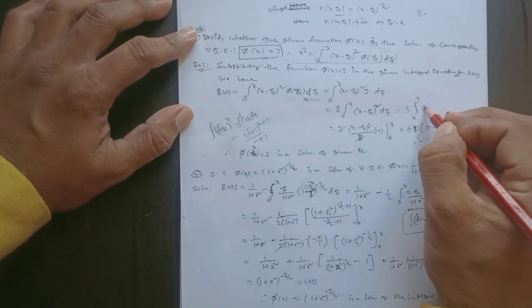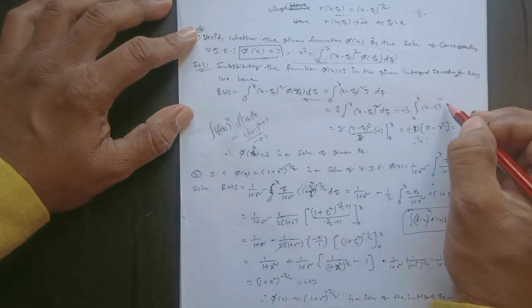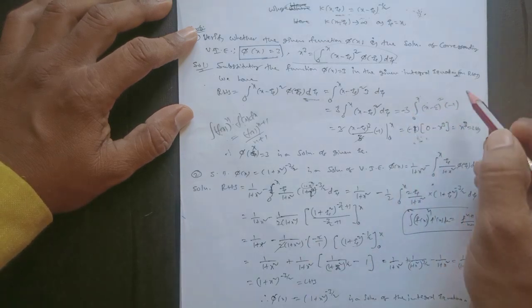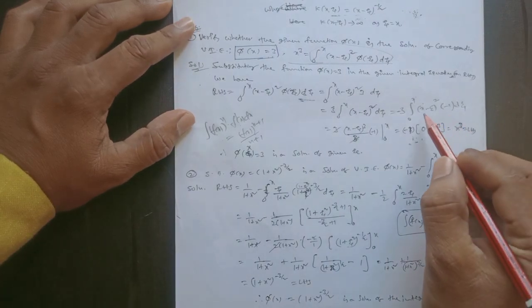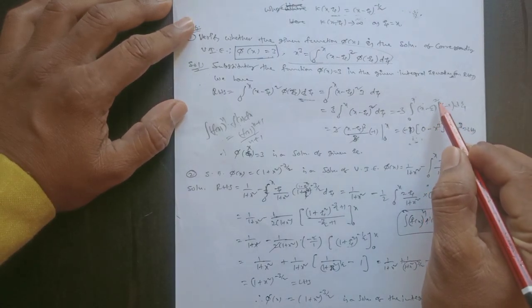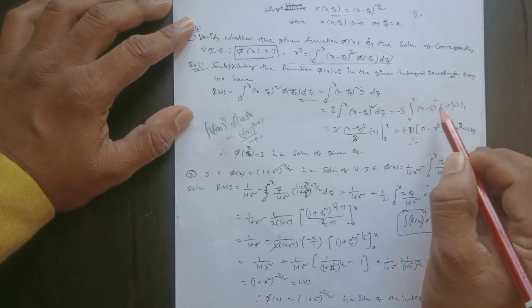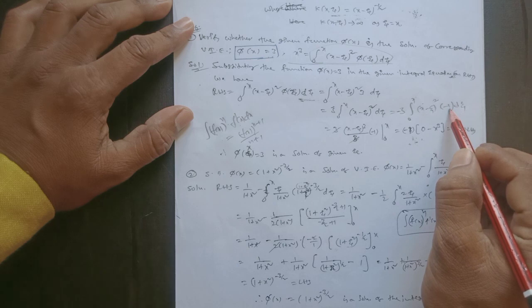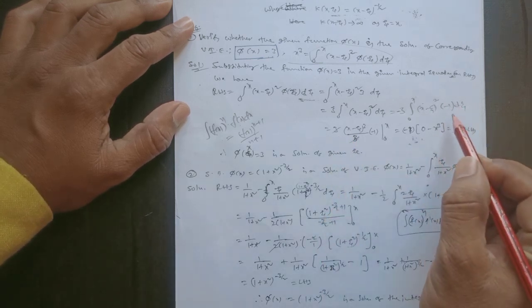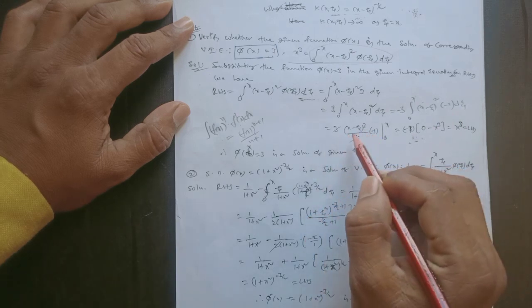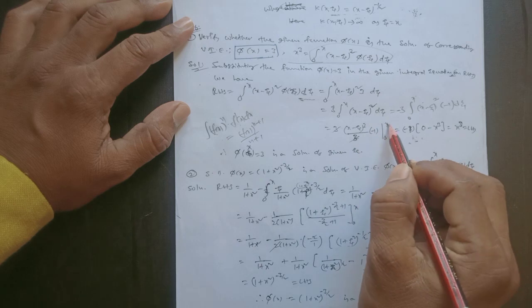Now look here, (x minus xi) whole power 2, whose derivative is minus 1 with respect to xi. I am writing 3 times the integral 0 to x of (x minus xi) whole square. I am taking minus, and here also minus 1, so d xi. So we can use this formula: 3 times minus of (x minus xi) whole power 2 plus 1 by 3, with limits 0 to x.